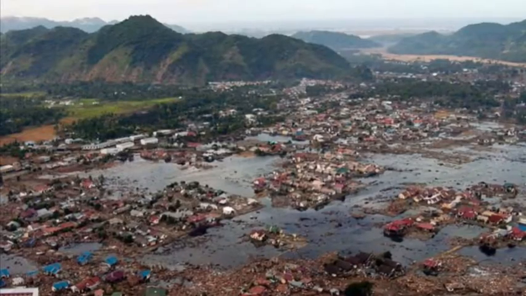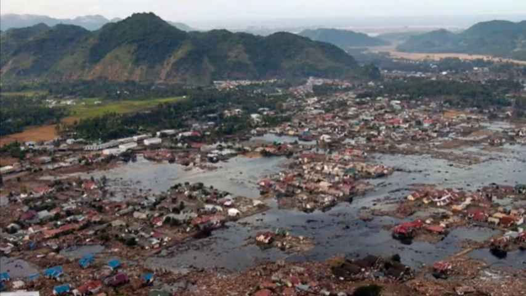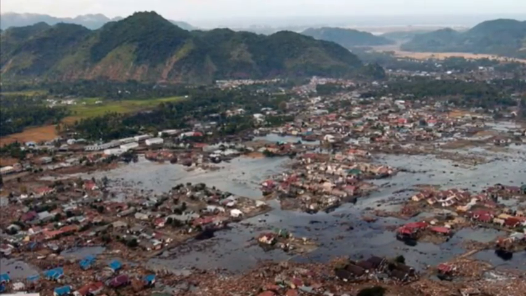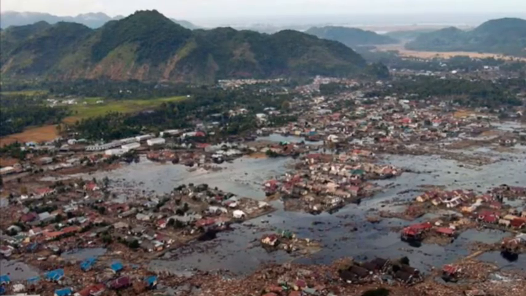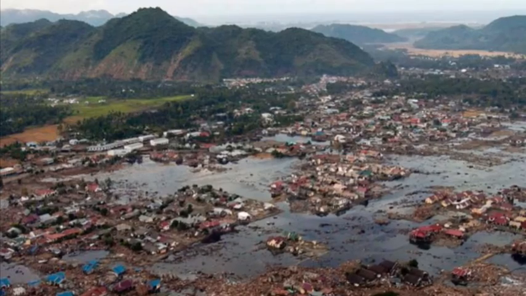As you can see in this visual of the Indian Ocean tsunami, their land was flooded. Instead of grass, it was mud. And there was trash all over the floor. Imagine living like this for a while.